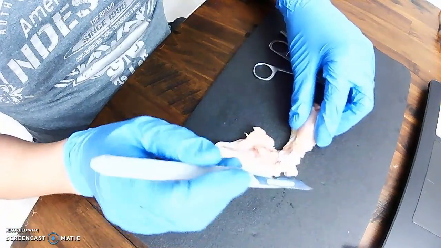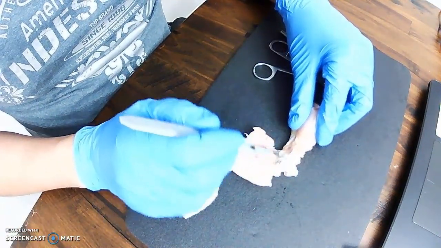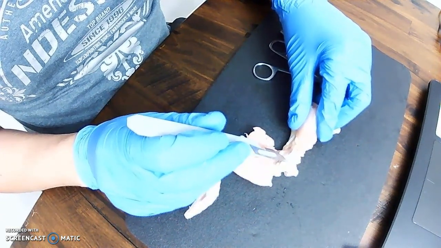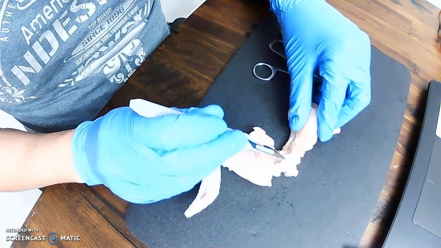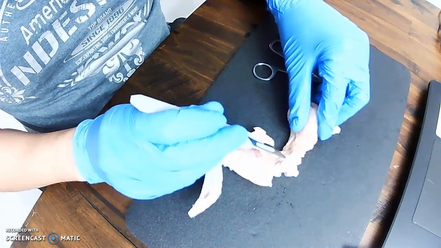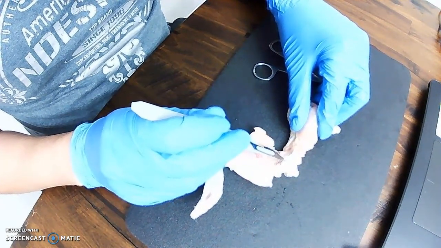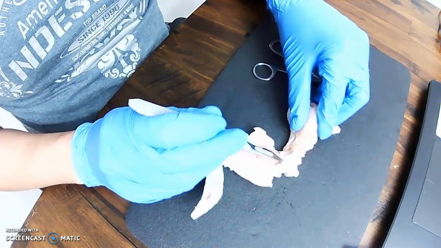Now, you can see here that around the joint is the synovial membrane or the synovial capsule. When I cut into it, a tiny, tiny bit of fluid comes out. You can see it right here in the joint itself. That is synovial fluid.